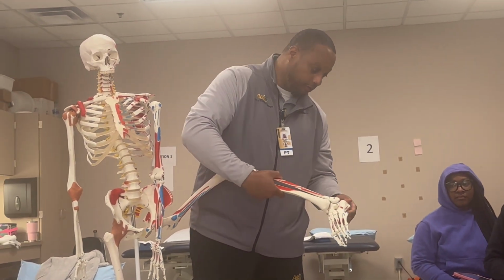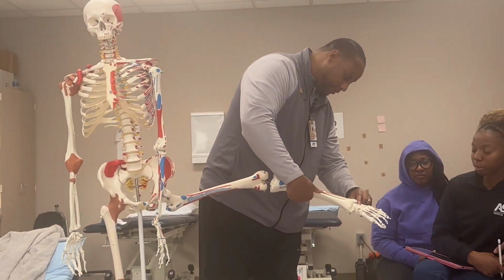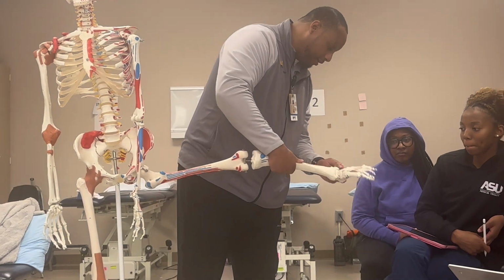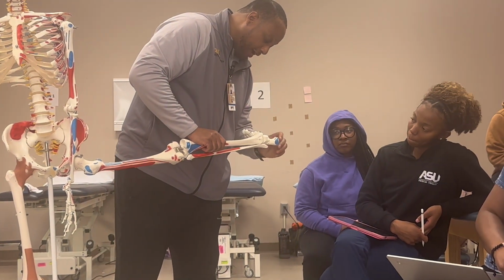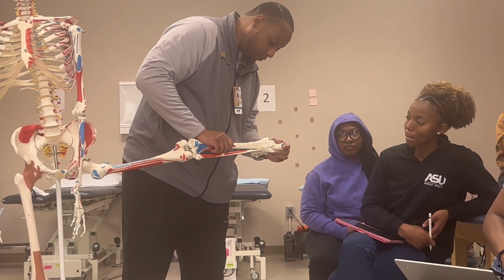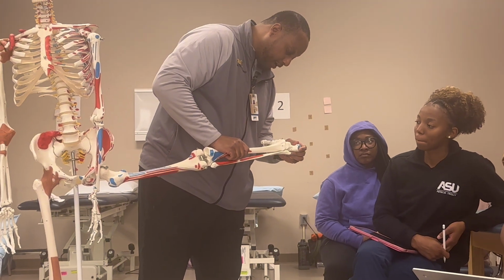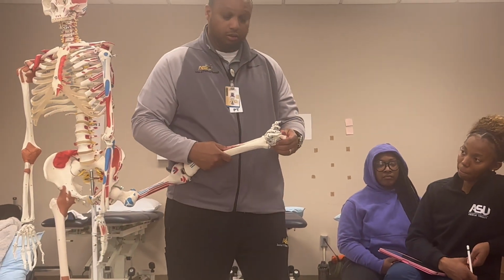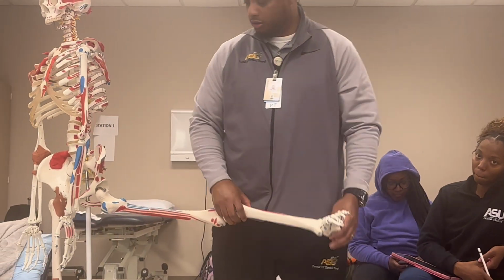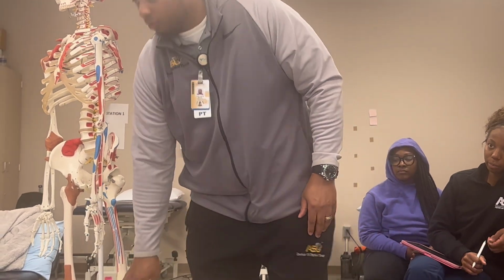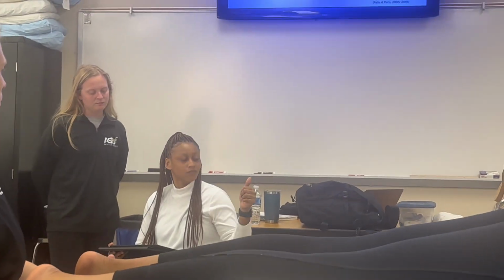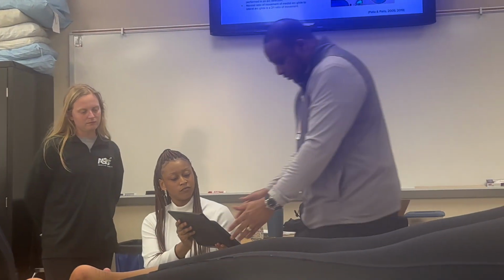So if you come and look, you see that convexity on concavity on the lateral aspect and also medial aspect. Okay. So we're going to fact check that.